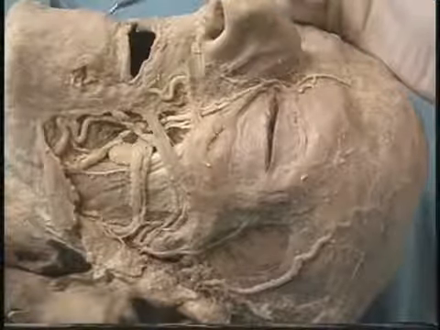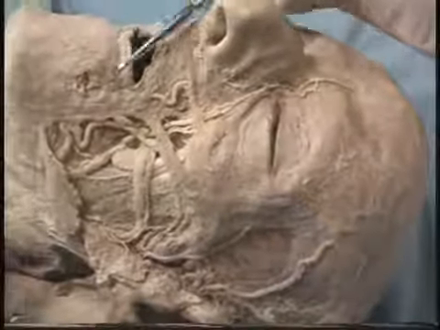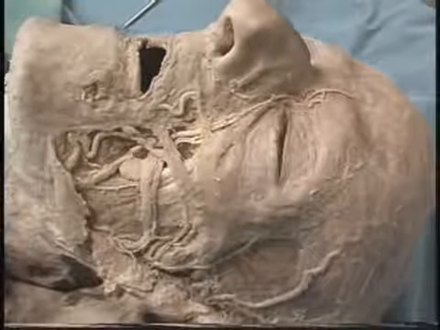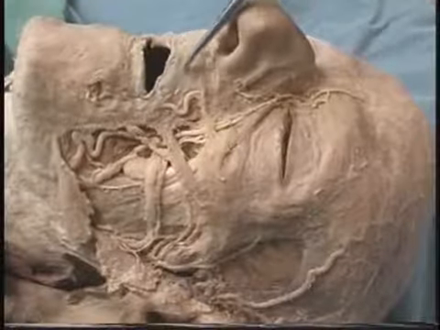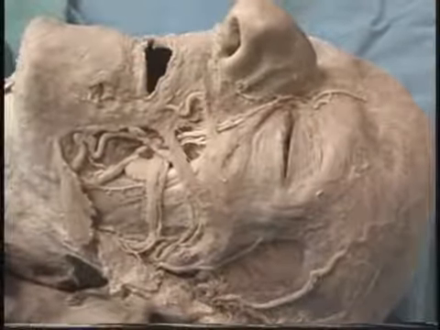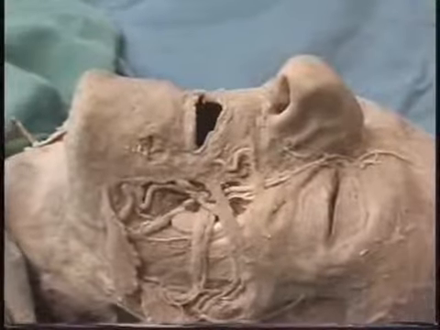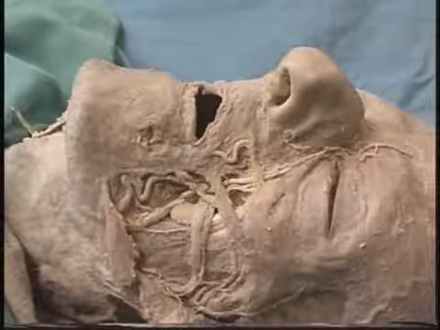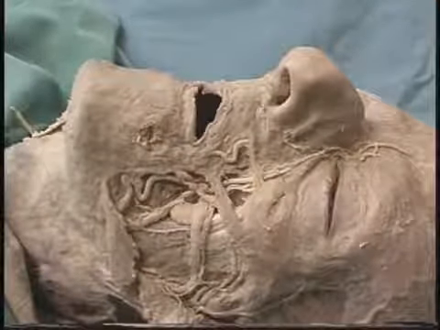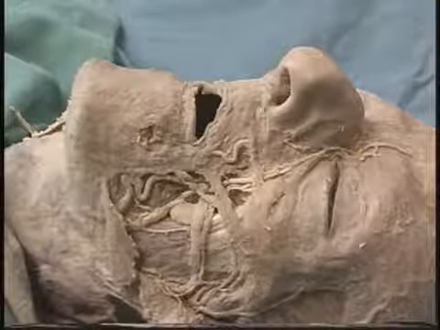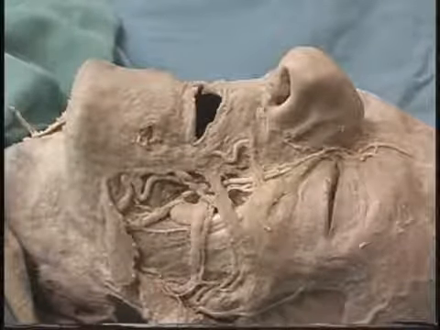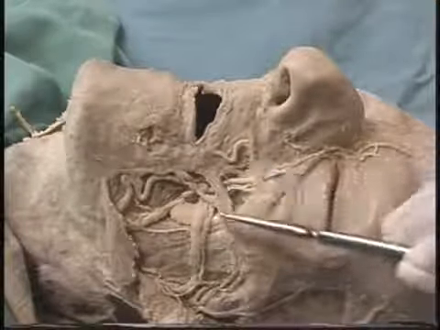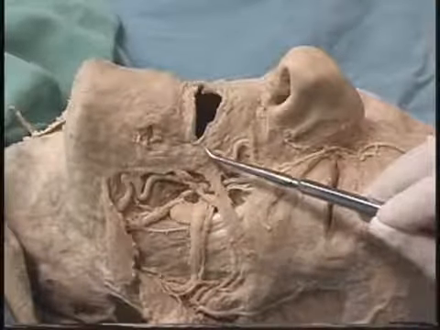The muscle which goes in an orbital fashion around the mouth is known as orbicularis oris, and this muscle has a sphincteric function around the oral fissure. When it contracts, it's almost like a purse string, it puckers the mouth, and it's used in whistling. The muscle is supplied by the buccal branch of the facial nerve.